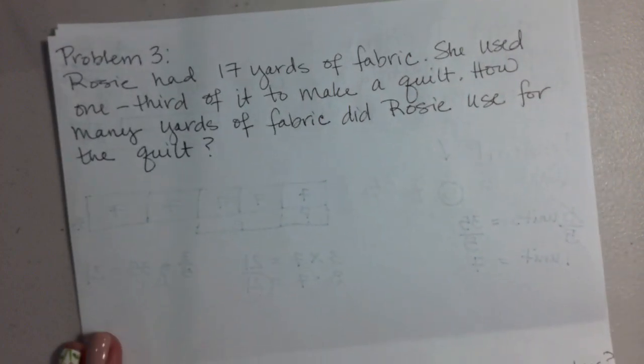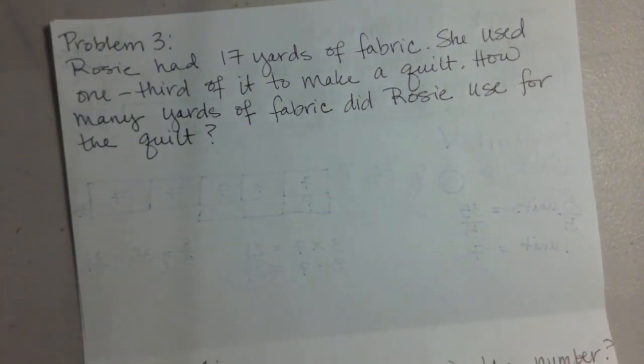All right, here we go. Problem 3. Rosie had 17 yards of fabric. She used 1/3 of it to make a quilt. How many yards of fabric did Rosie use for the quilt? Well, what part can you draw?